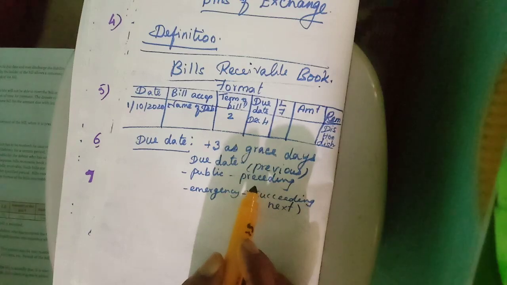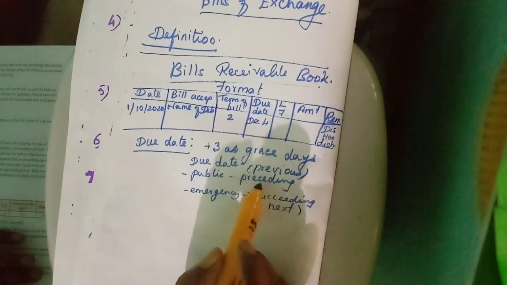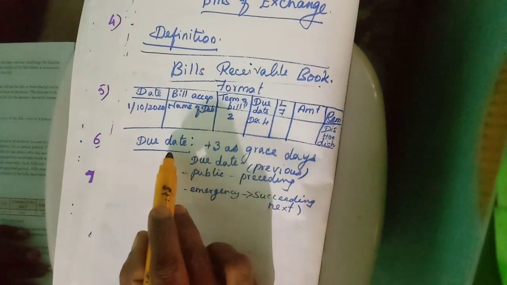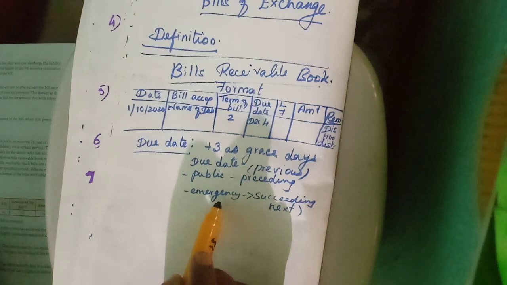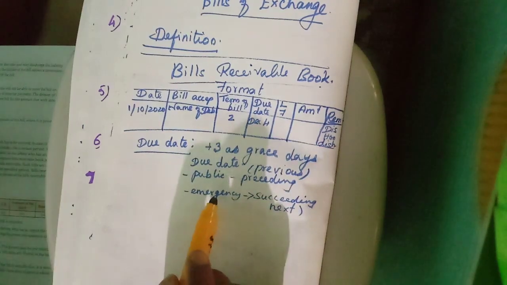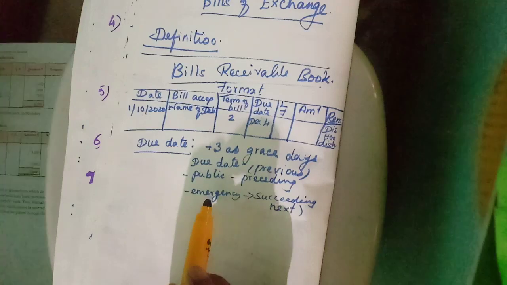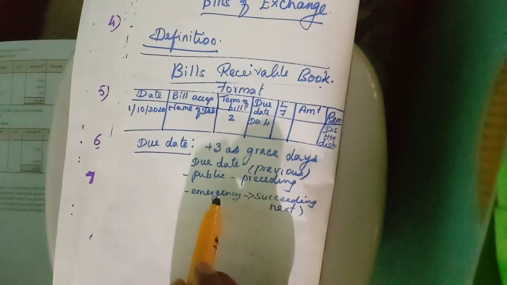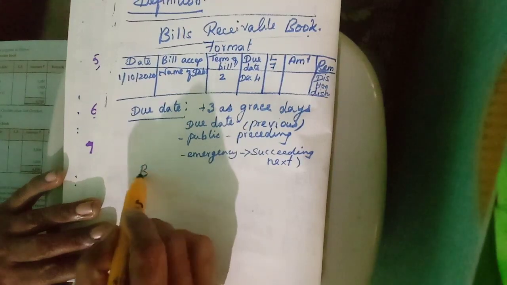Okay, the due date: if it falls on a public holiday, the preceding day, the previous day, will be the due date. Or if that due date falls on an emergency holiday, then the next day or the succeeding day will be the due date. Understood now? That was the bills receivable book. Next one, the opposite, the bills payable book.